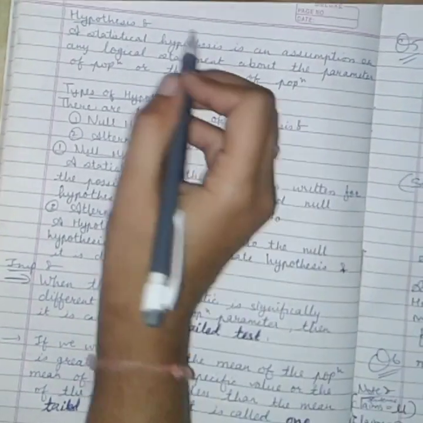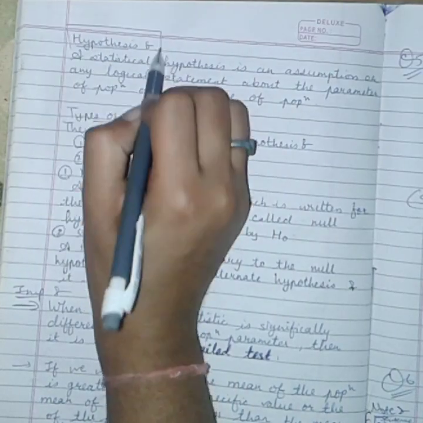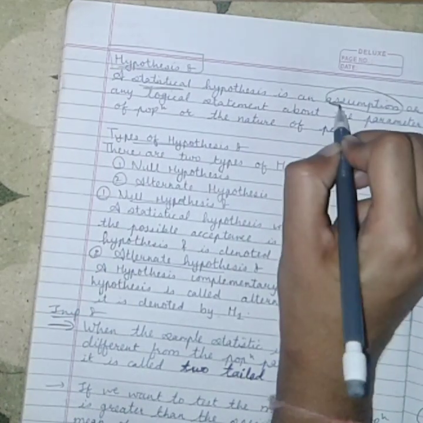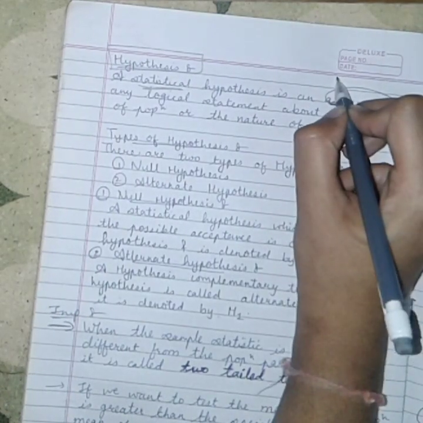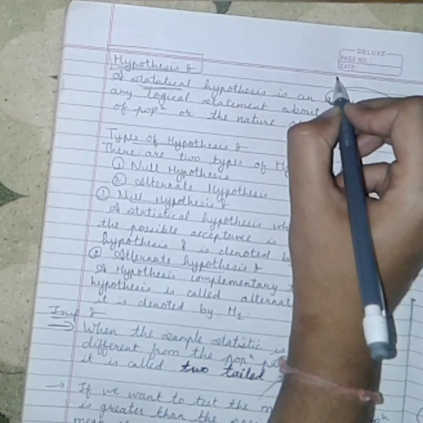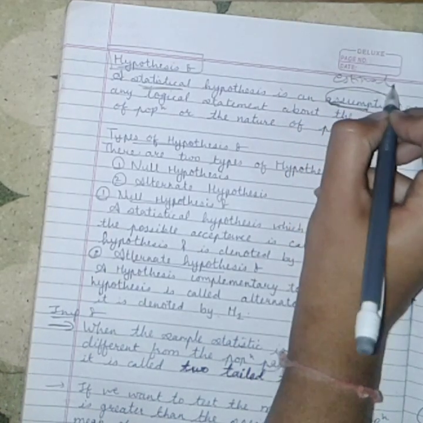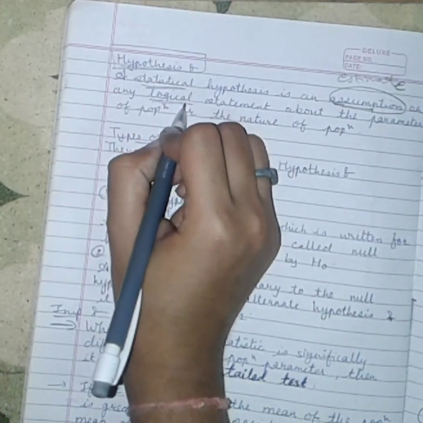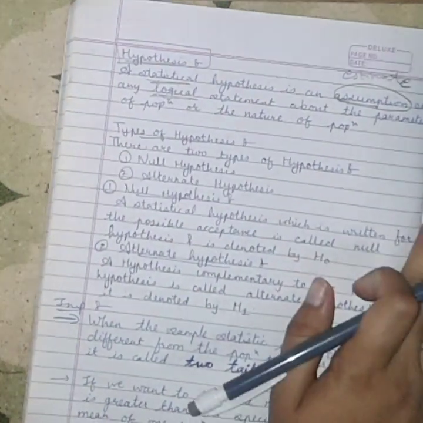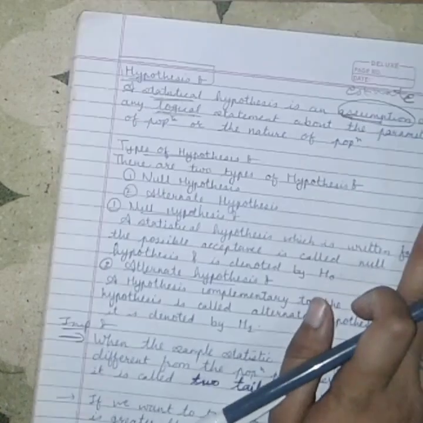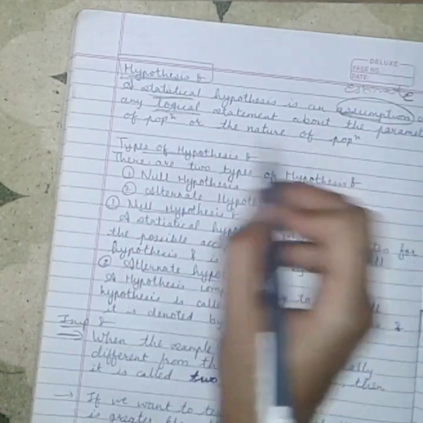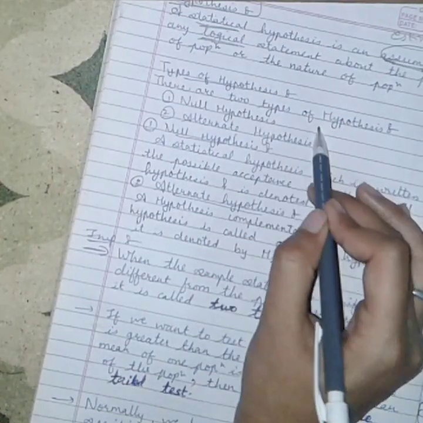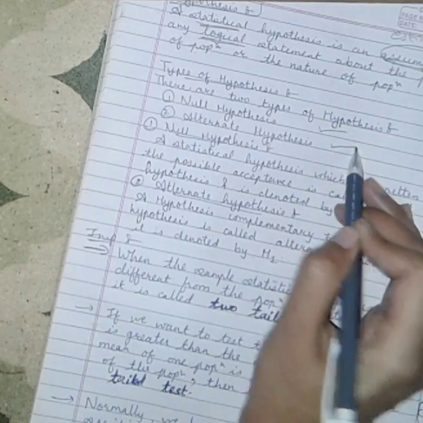Now let us understand what a hypothesis is. A statistical hypothesis is an assumption, an estimate. It is a logical statement made upon all the thesis done, all the examples taken, all the calculations done. Upon that, the logical statement is known as the hypothesis. Now there are two types of hypothesis. One is null hypothesis, second is alternate hypothesis.